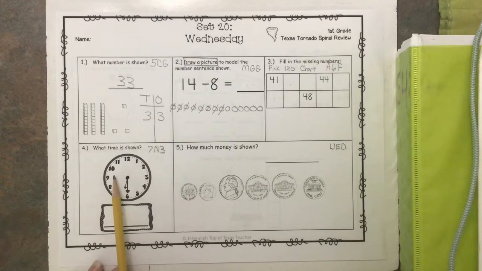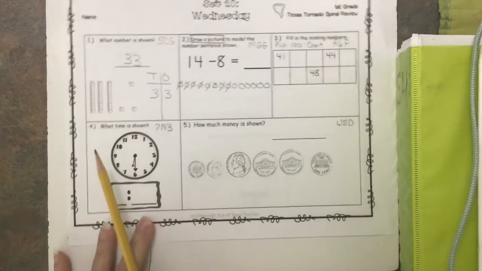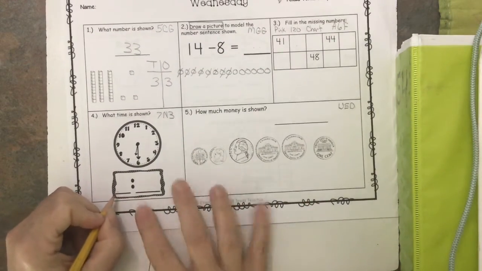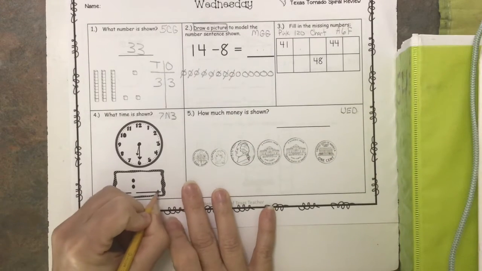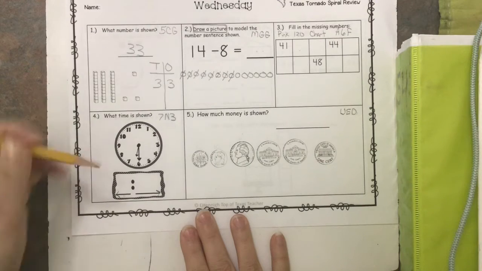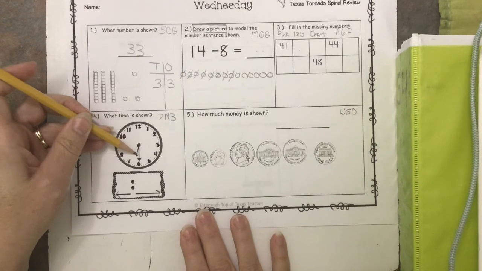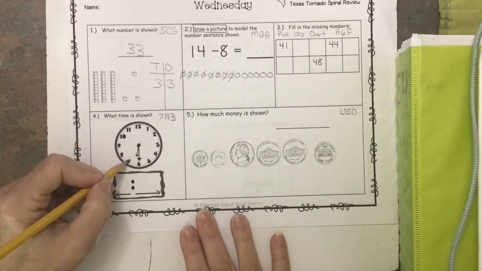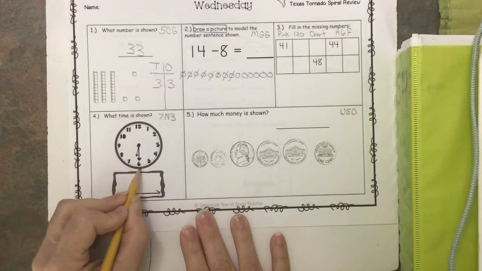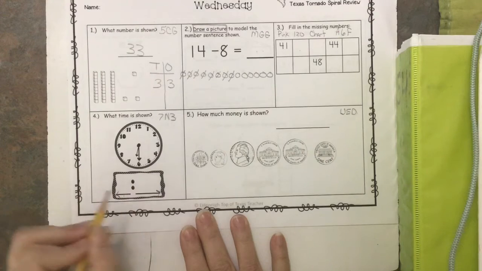All right, problem number 4 is a clock. Remember, we're going to set up these lines down here at the bottom to make them look like the hands on the clock. The short hand, what is it pointing to? The short hand points to the numbers. The long hand points to the minutes, these little dots in between here.